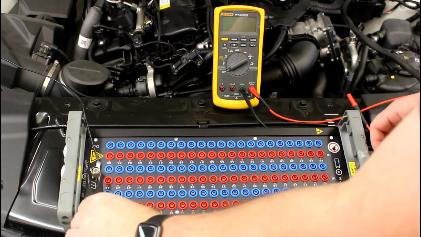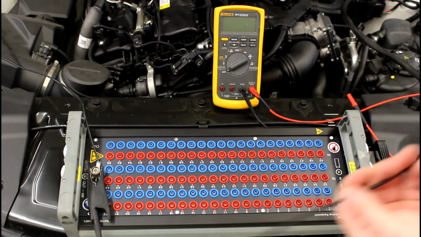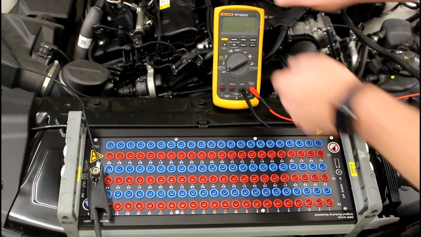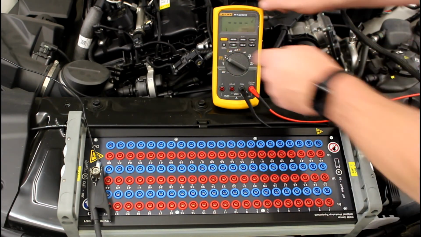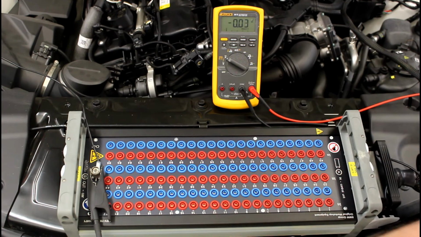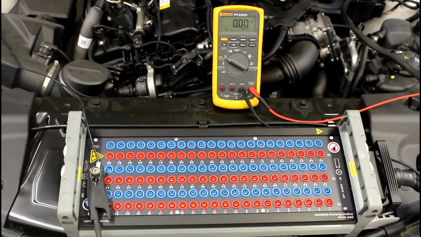Now with my multimeter, I'm going to take the black lead and alligator clip it right to that ground. Turn my multimeter on and use my red lead to go ahead and plug into the breakout box. So remember, at this point we are checking what's coming out of the DME or engine ECU. So we're going to look at our 5 volt reference, which is terminal number 28.